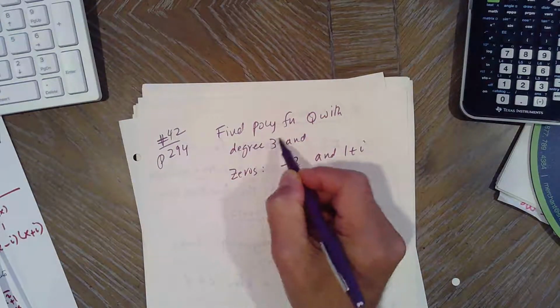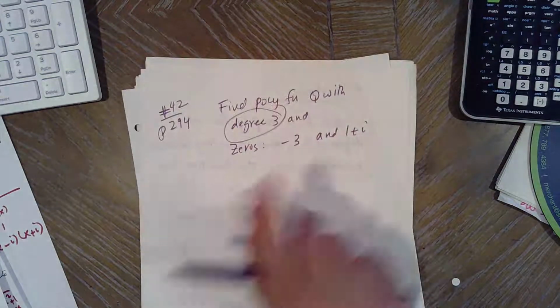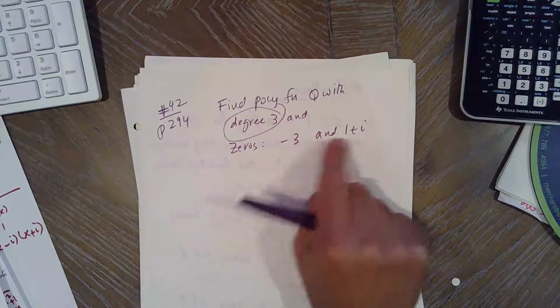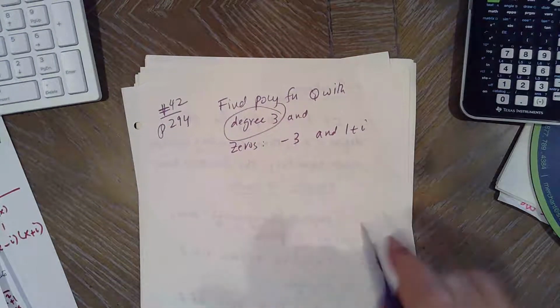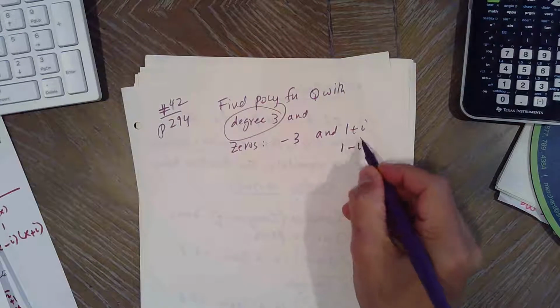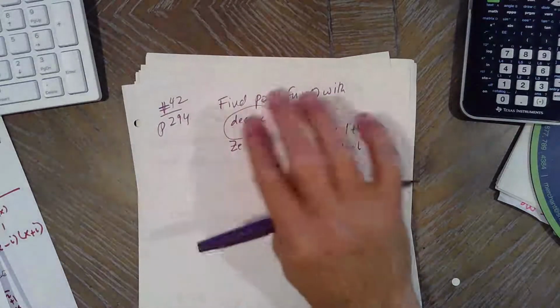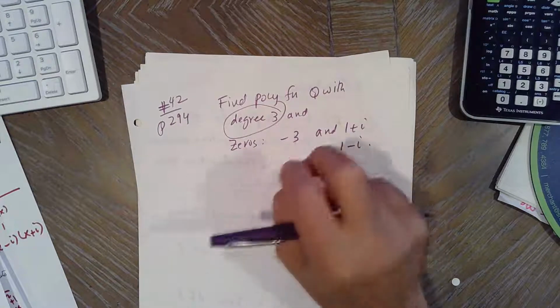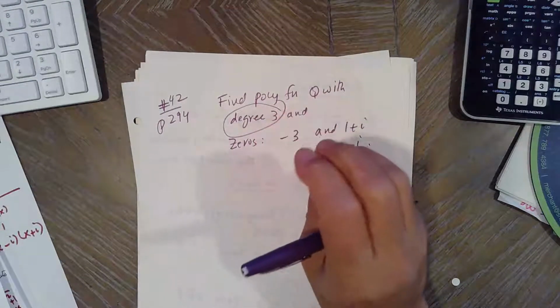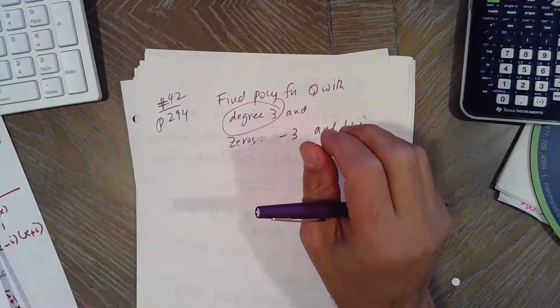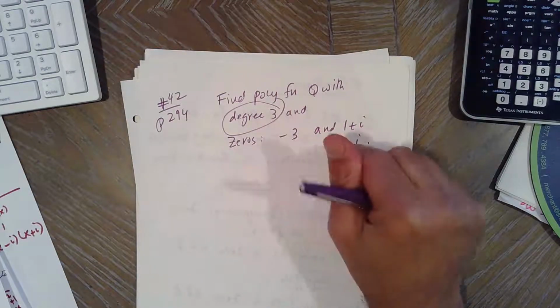Well, since the degree is 3, we know there's going to be 3 zeros. There's only 2 that were given, and since they were only given 2, we know if 1 plus i is a 0, then definitely 1 minus i is a 0. So we're going to have to write that down ourselves. They're not going to say. So they're not asking us to find the zeros. We're given the zeros. Unusual, because usually they tell us here's q of x, find the zeros. Now they're giving us the zeros.